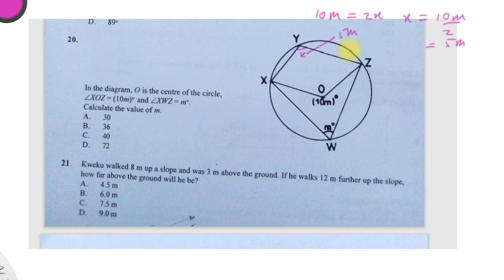Since this is a cyclic quadrilateral, opposite angles add up to 180 degrees. It implies that 5m plus m gives us 180 degrees. This is 6m, so 6m is equal to 180 degrees. So m will be equal to 180 over 6. 6 goes into 18 three times, which is 30 degrees. So the correct answer is 30 degrees.